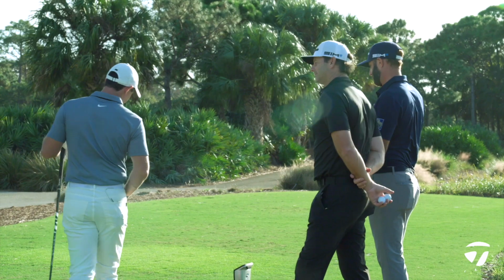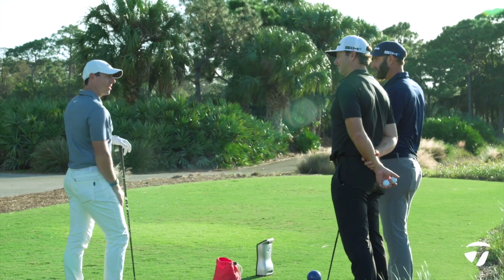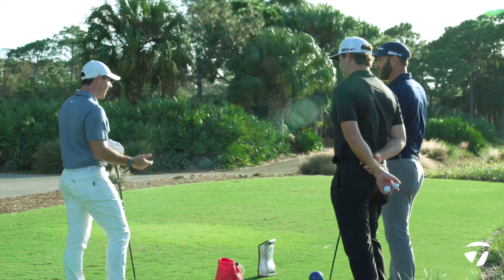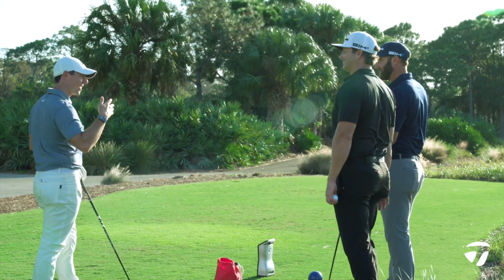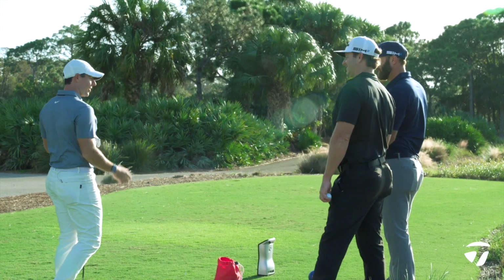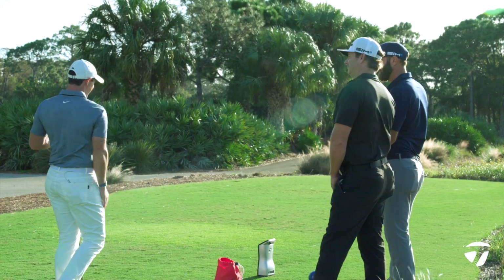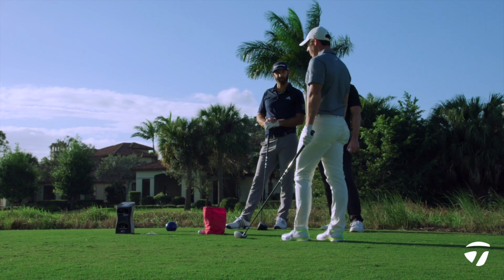So my natural shot shape is the other way to DJ. I get on a hole where the wind is down off the right, and I'm loving it because I know I can hit my sort of high draw out there and the wind's going to carry it. But the start line for me isn't that far away from DJ's.